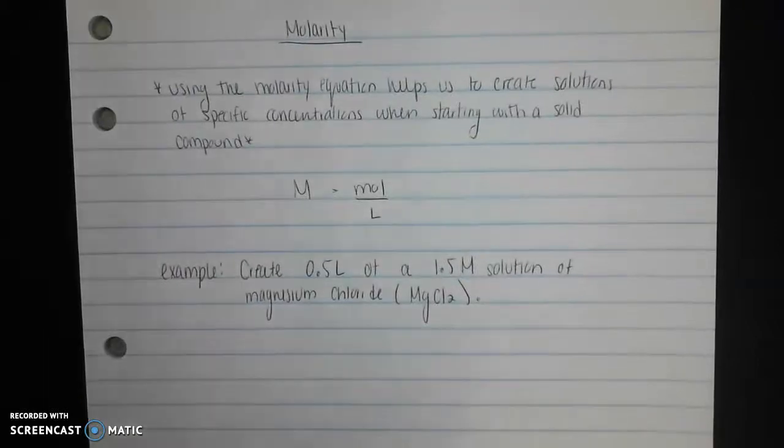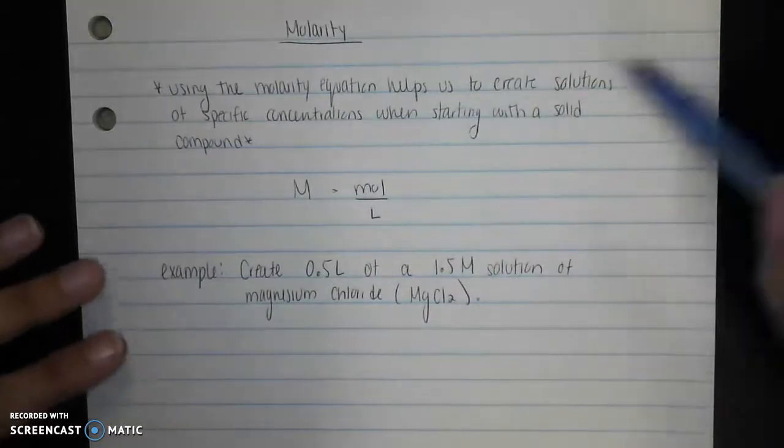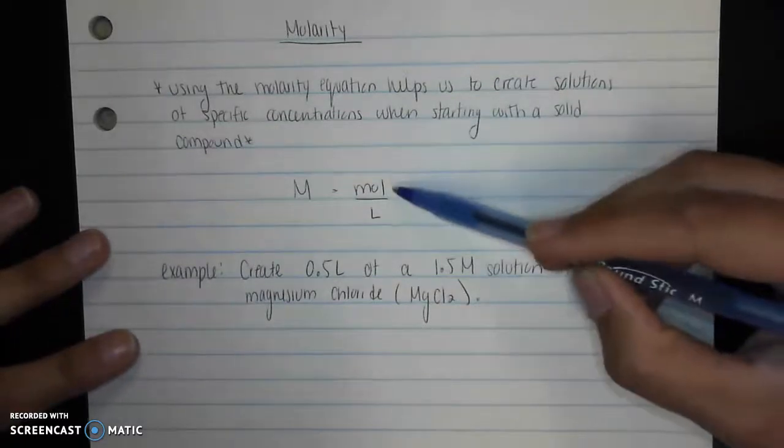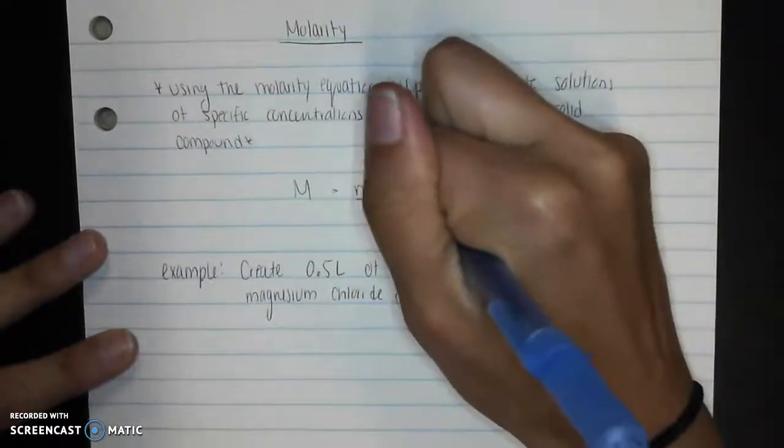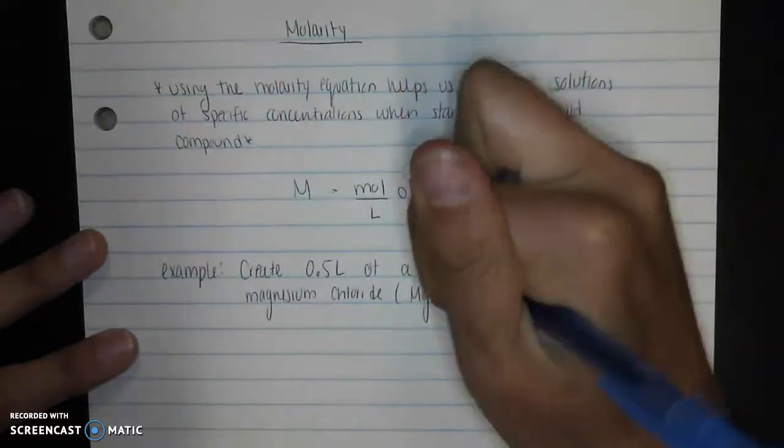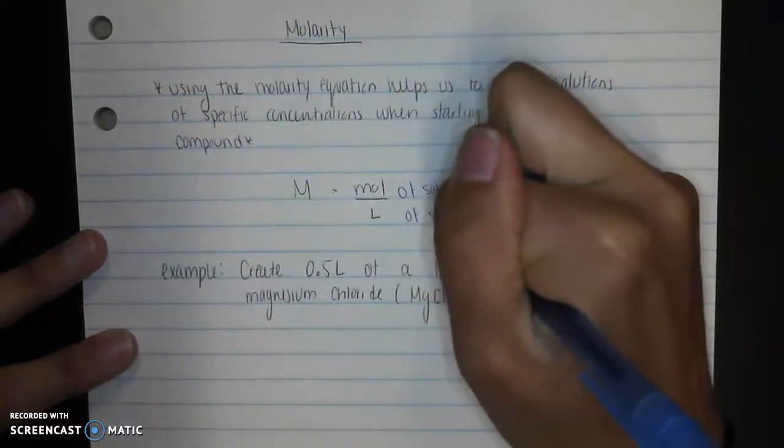All right, so today we're going to talk about molarity. The molarity equation helps us create solutions of specific concentrations when starting with a solid compound. Molarity is just a concentration, the amount of solute that is in an amount of volume. There are lots of different ways to calculate concentration, but molarity specifically is the moles of solute in the liters of solution.